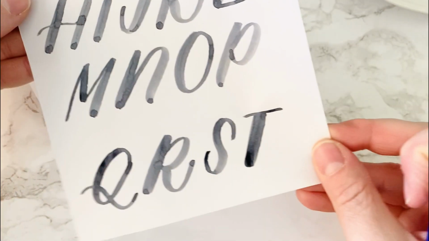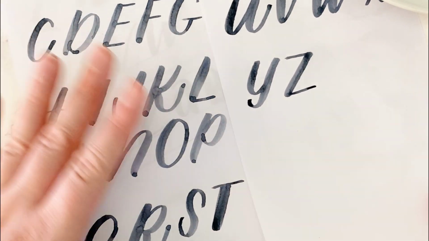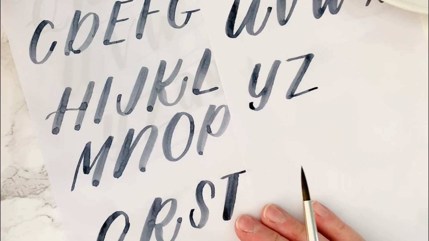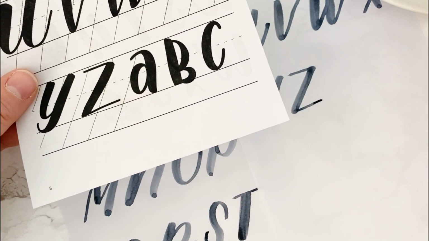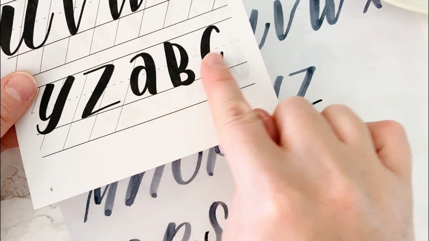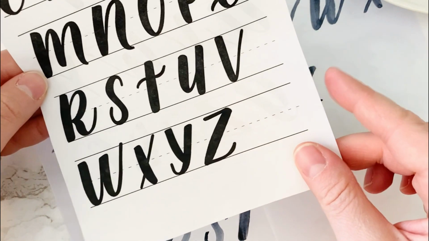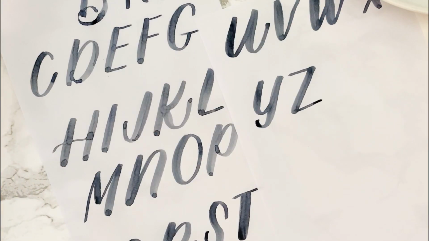It's kind of a mix of all caps and a brush script, which is nice because you can kind of mix it up. The other thing in this workbook is we have another alphabet here. So this is kind of a mix of lower and uppercase, but it's super cute and just a fun one, just as another option for you.